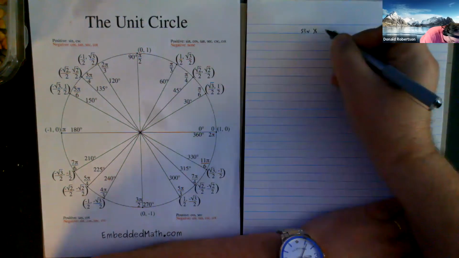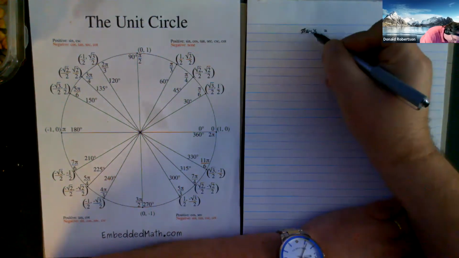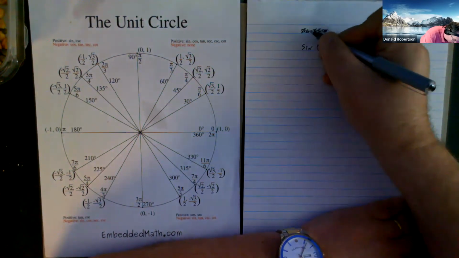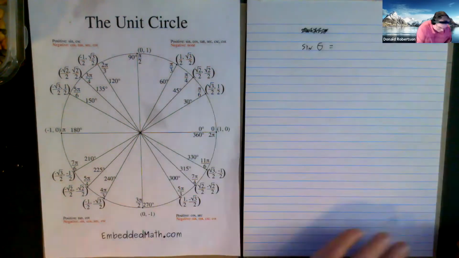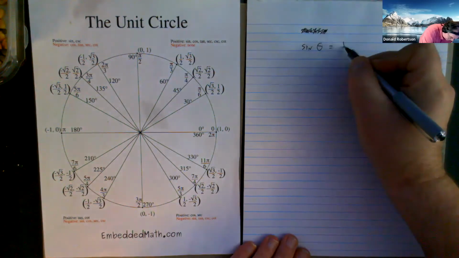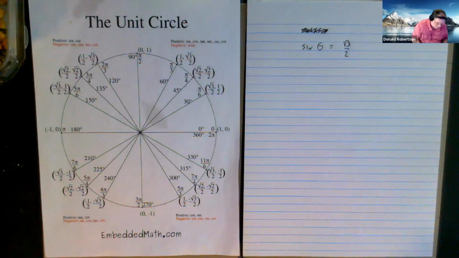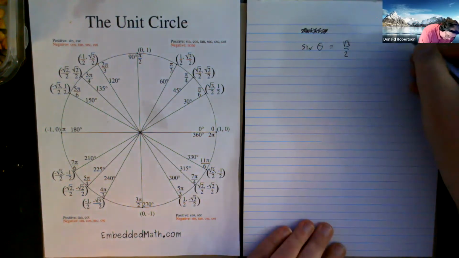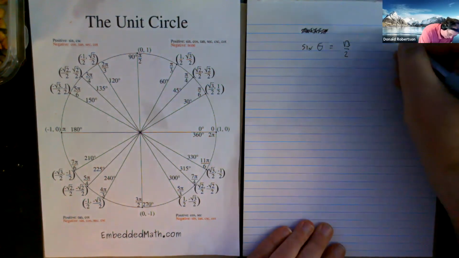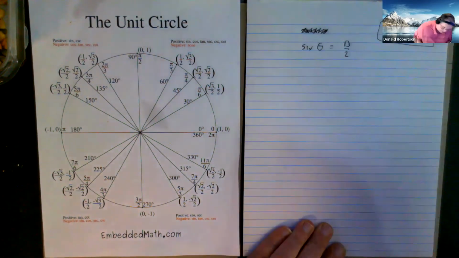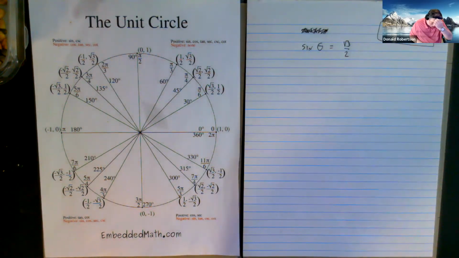So let's start off with a very simple one, because I think starting at the beginning is helpful. I'm going to use theta for the angle because I want to use x and y for different reasons. So suppose I was giving you sine of theta equals √3 upon 2. And for all the questions I'm about to do, let's just restrict our answers right now to 0 to 2 pi.